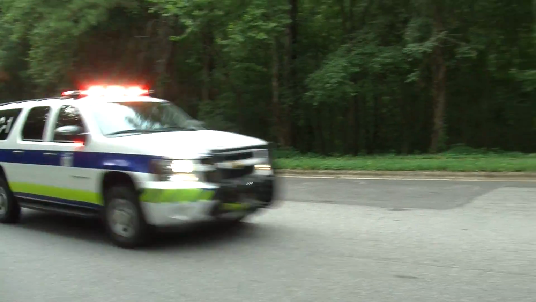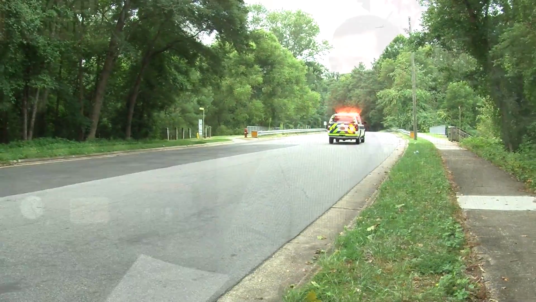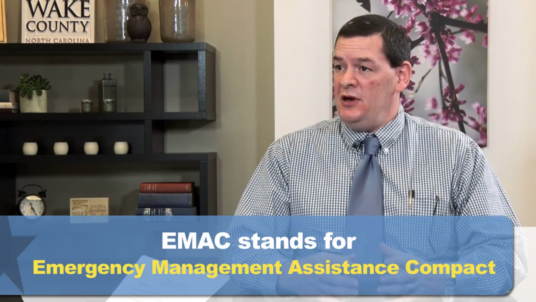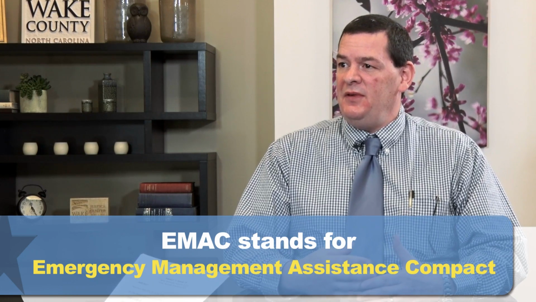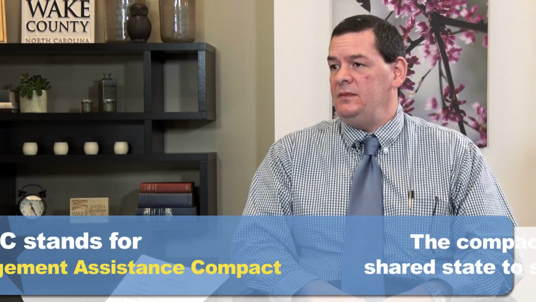And it just so happens that North Carolina is one of 49 states that is a signatory to the Emergency Management Assistance Compact, which says you share resources from state to state. So by default, we're a signatory to the federal mutual aid agreement called EMAC.